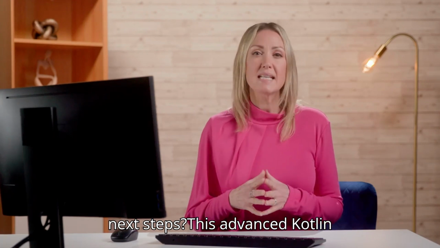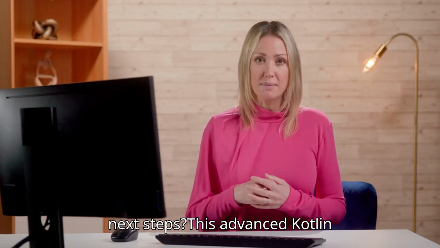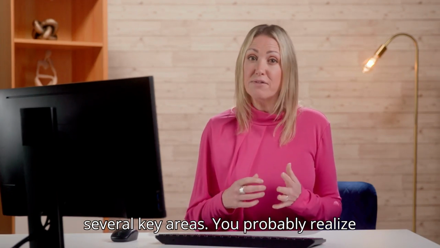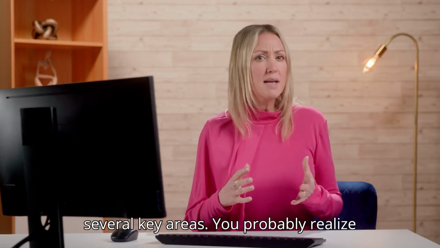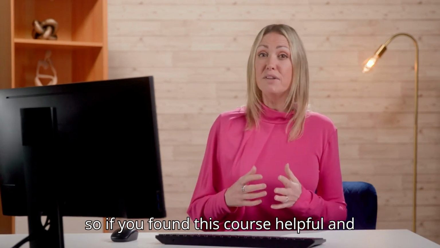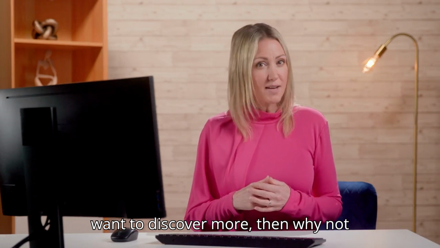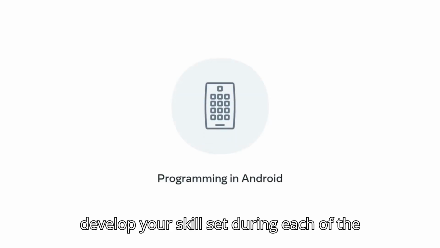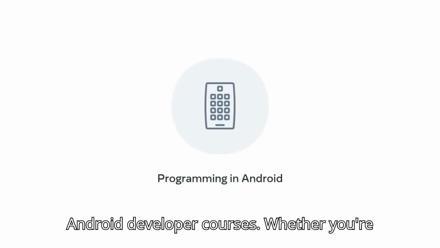So, what are the next steps? This advanced Kotlin programming course has enhanced your development knowledge and skills in several key areas. You probably realize that there's still more for you to learn. So, if you found this course helpful and want to discover more, then why not register for another course and continue your learning journey? You'll continue to develop your skill set during each of the Android developer courses.